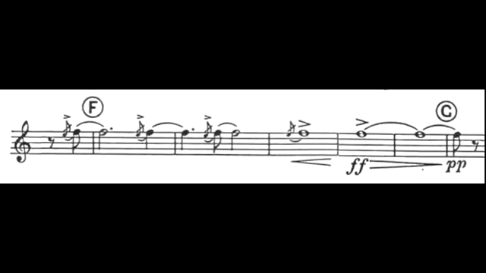Now look at letter F. This passage is very similar to the opening, except this time it includes accented grace notes. Be sure to make a slight space before each accent to make it really stand out. Paying such close attention to your articulation will truly transform your phrasing and musicality.